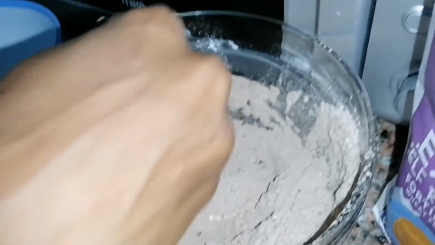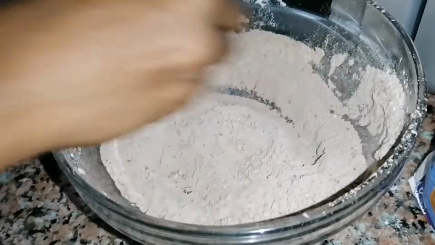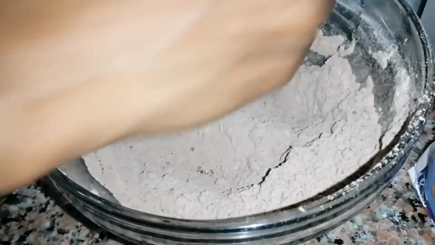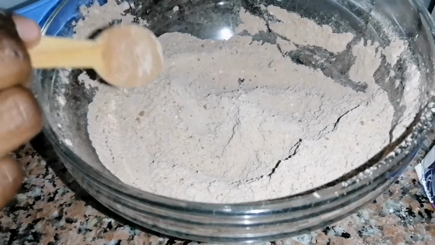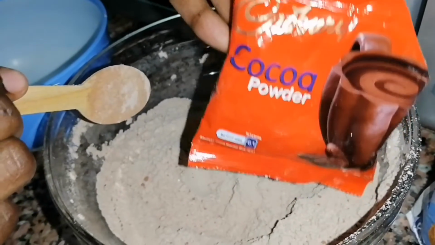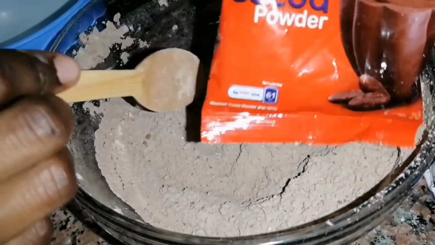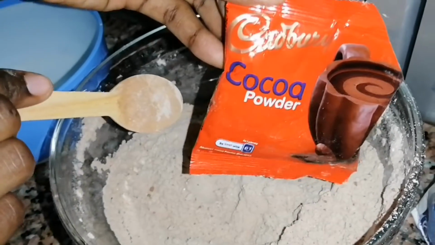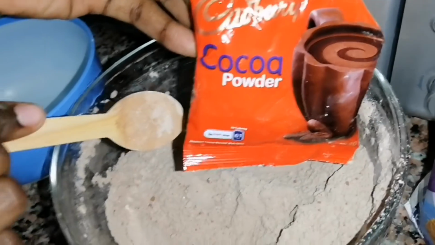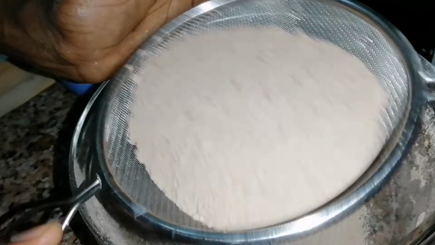I'll mix the flour with cocoa powder. Let me show you the packet of cocoa powder that I used for this cake. Okay, I used this packet of cocoa powder. For chocolate cake, you can use the cocoa powder instead of using the chocolate itself. I mean chocolate powder.